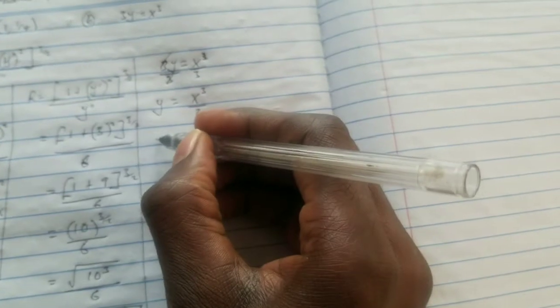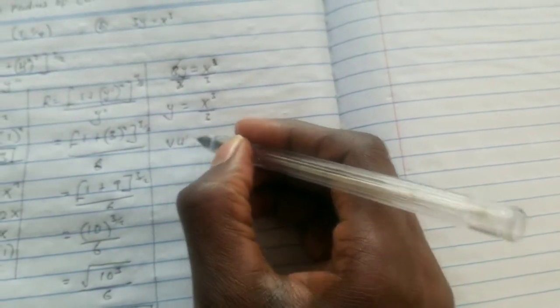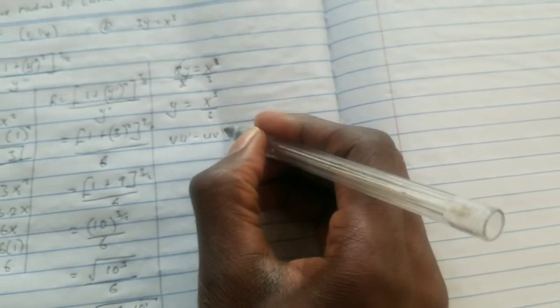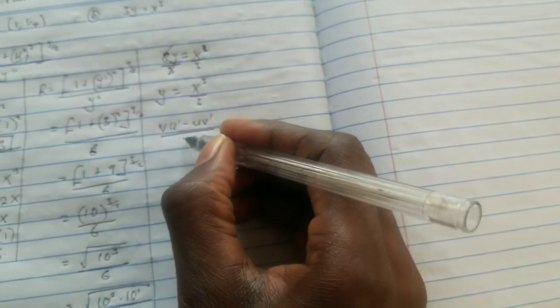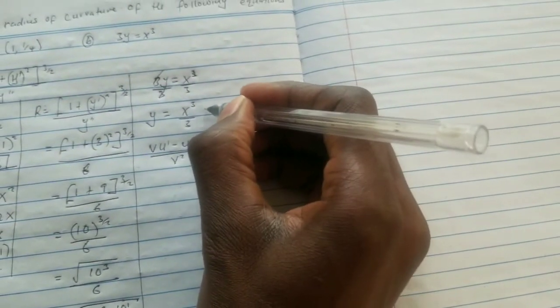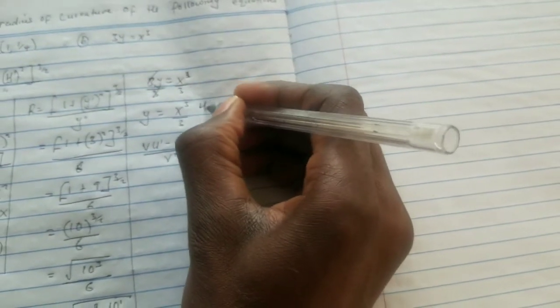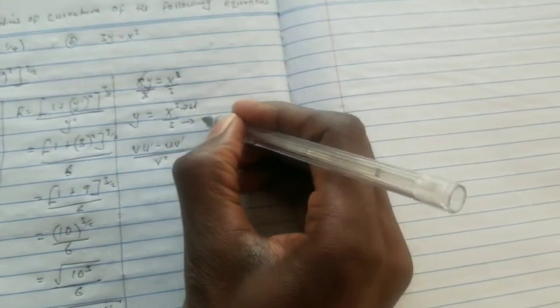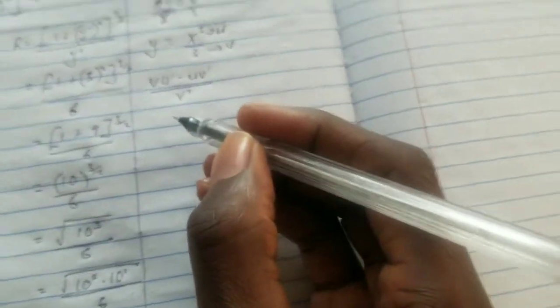And then we find the first derivative. I think we use the quotient rule: v u prime minus u v prime over v squared. So we can say that the top part can be our u, and this will be our v, and then we just replace in the formula.